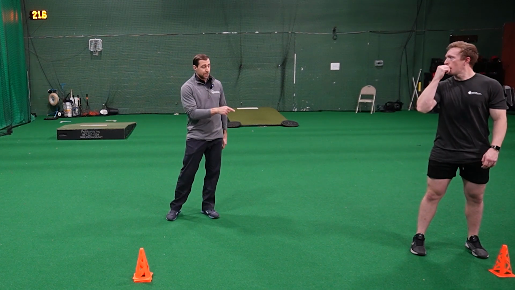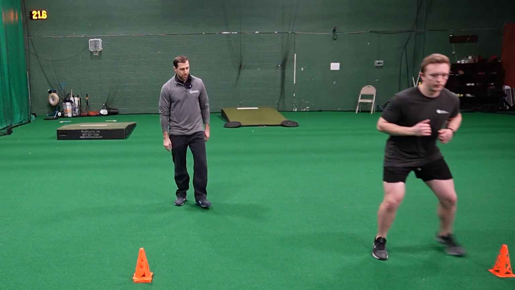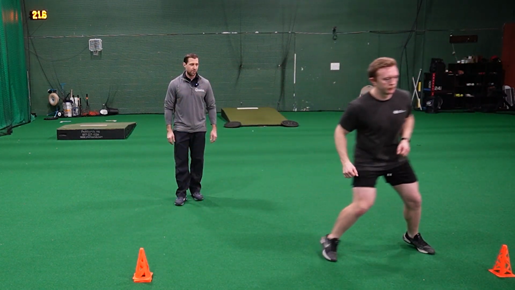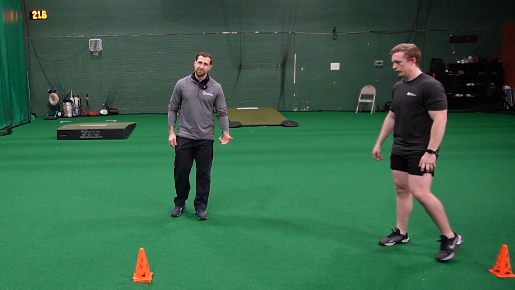This next drill, let's go back and forth twice, all shuffling, right? So go for it. Shuffle, shuffle, shuffle, cut. There you go, shuffle, cut. Good, shuffle, shuffle, cut. Good, great job. So as you can see, Jacob's doing a phenomenal job here.